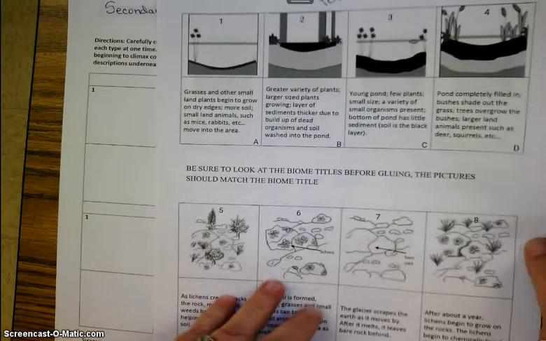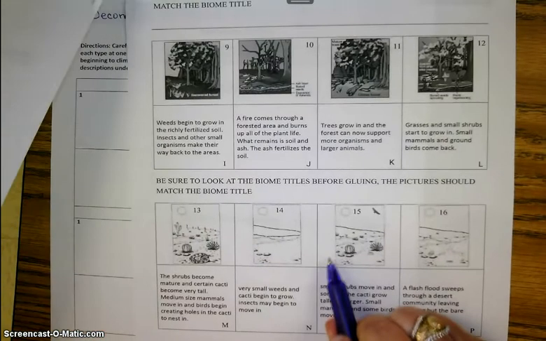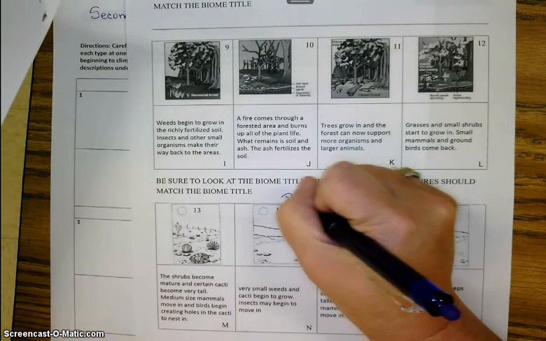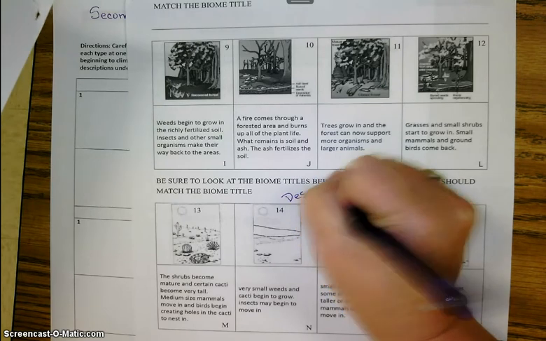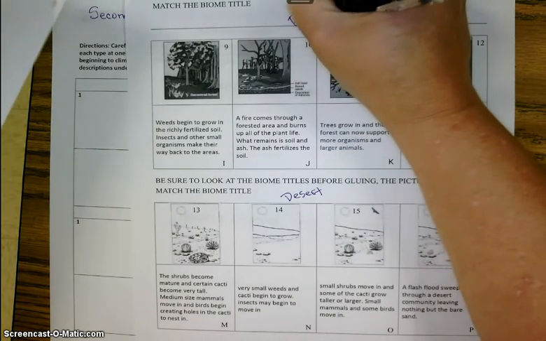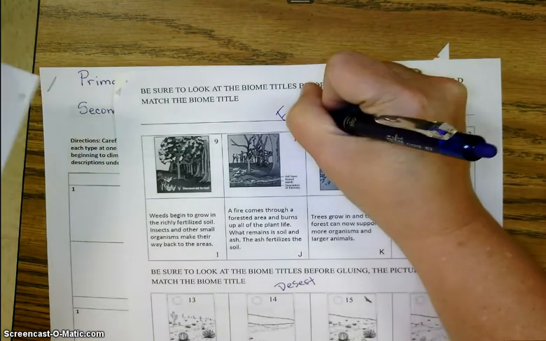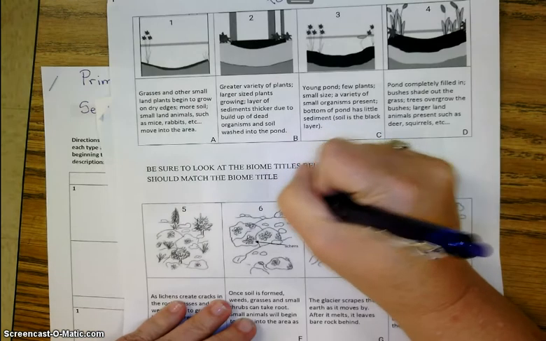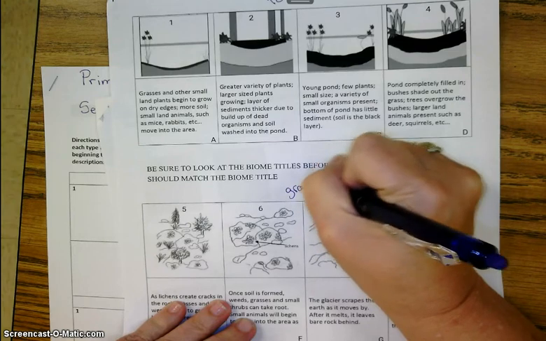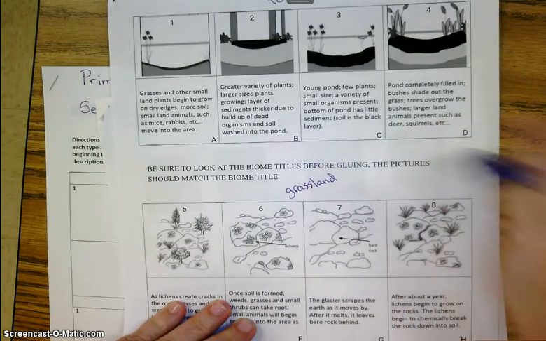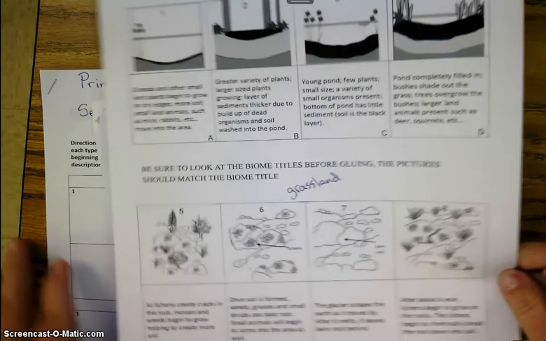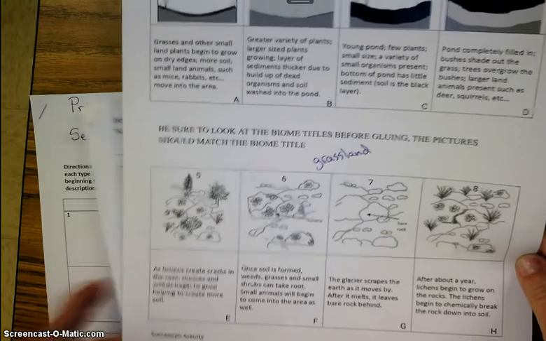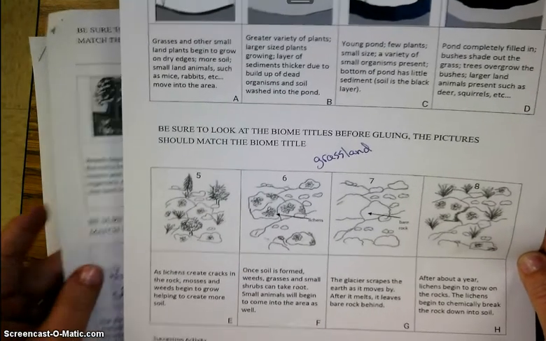This one, at first you might think is desert, but when you look over here and you see this one, you'll realize this is the desert. This is the forest. And that means by default, this must be the grassland. And I'm going to encourage you, only cut out one section of these at a time and glue them down. Otherwise, you're going to get everything mixed up.